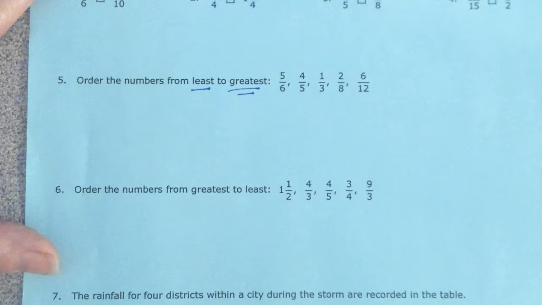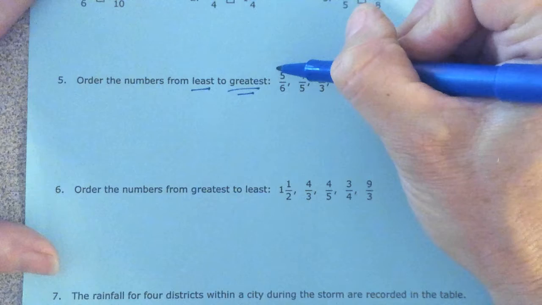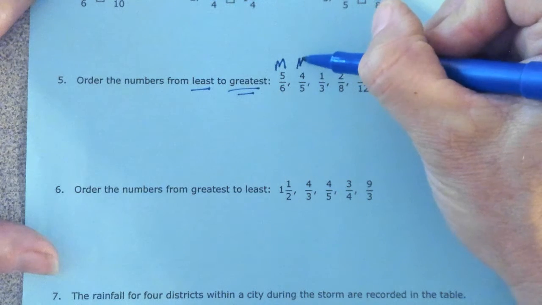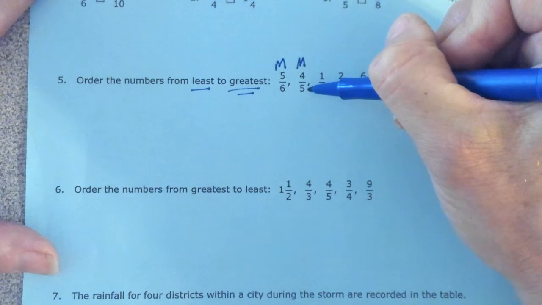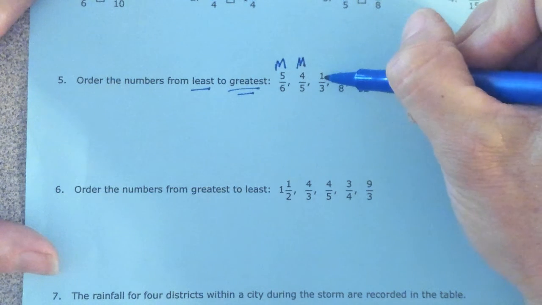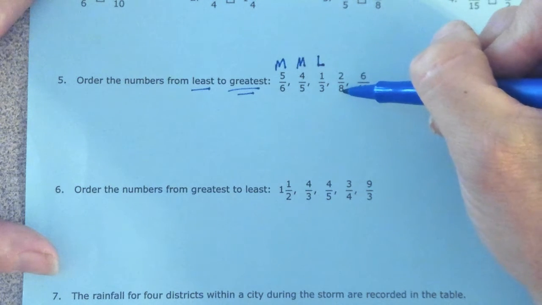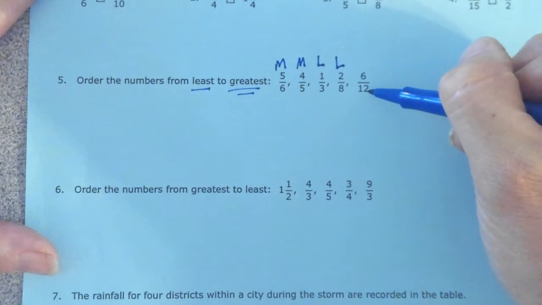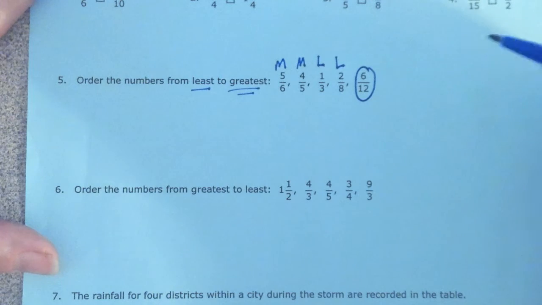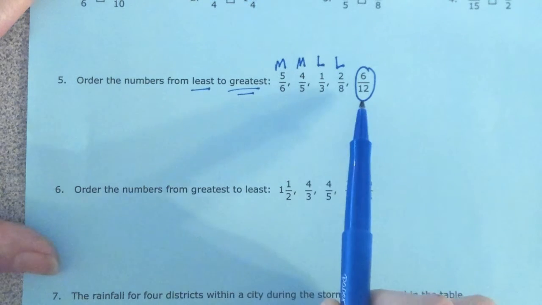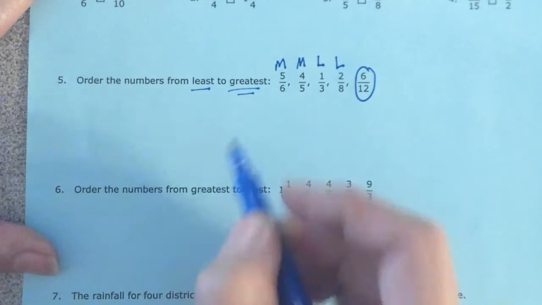Well, then I want to look for, is something more than a half or less than a half? Well, 5 out of 6, that would be more than a half. I'm going to label that with an M. 4 out of 5 is also more than half, because half of 5 is 2 1/2, so 4 would be more. Half of 3 is 1 1/2, so 1 would be less. Half of 8 is 4, so 2 would be less. Half of 12 is 6, so this is exactly 1/2. So since I have 2 more than a half and 2 less than a half, I'm going to work everything around the 6 out of 12, which is a half.